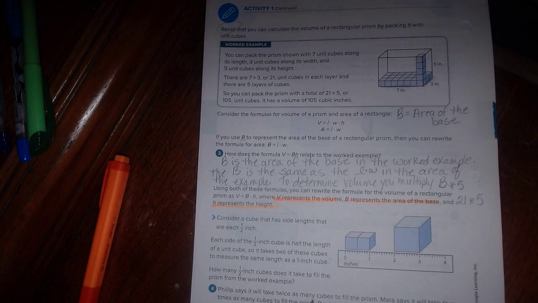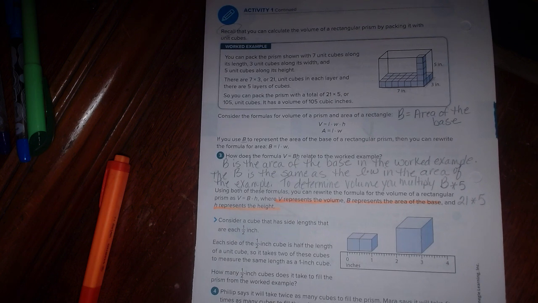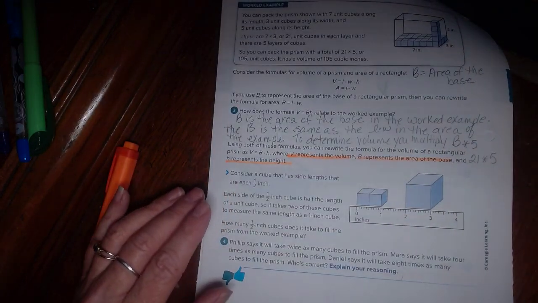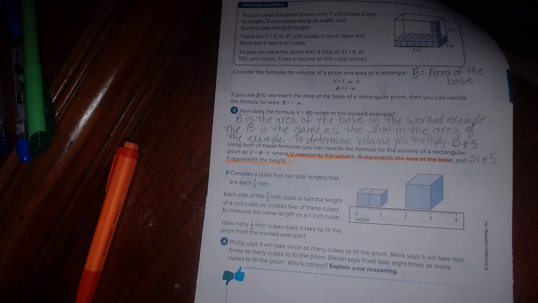Philip says it will take twice as many cubes to fill the prism. Mara says it will take 4 times as many cubes to fill the prism. And Daniel says it will take 8 times as many cubes to fill the prism. Who's correct, and explain your reasoning? So I definitely want you to pause here and think about this.